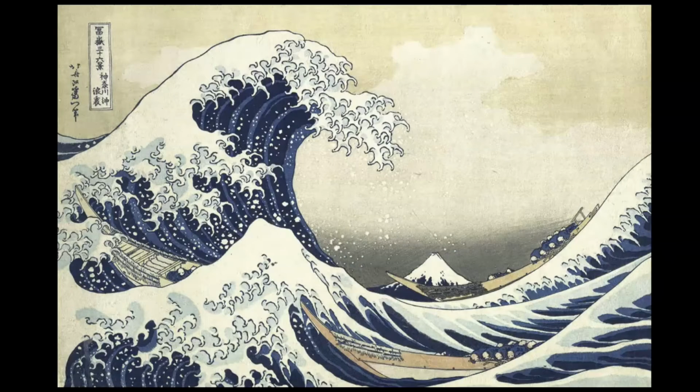So let's check out that wave, The Great Wave by Hokusai. So here we see the painting, The Great Wave. The actual name of this painting is Under the Wave off Kanagawa, but most people know it as The Great Wave. And it's by a Japanese artist whose last name is Hokusai, and he's best known as Hokusai, but his name is actually Katsushika Hokusai. And he painted this, or he printed this, when he was 70 years old in about 1830.